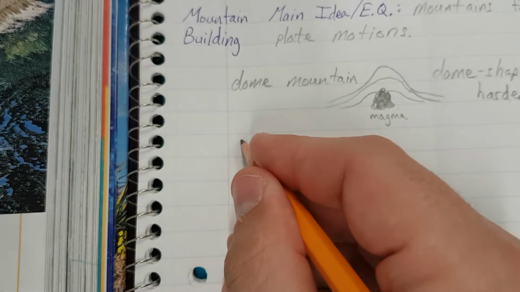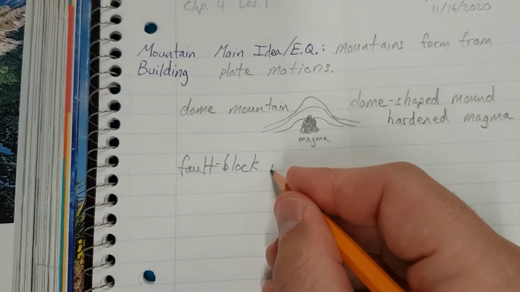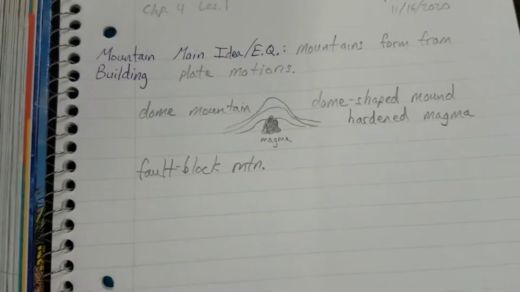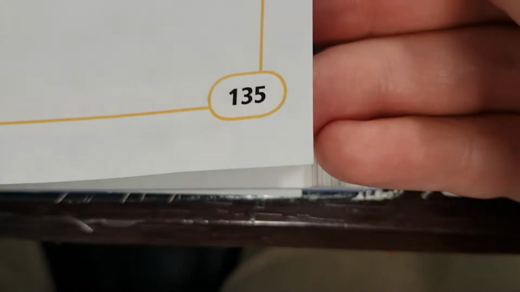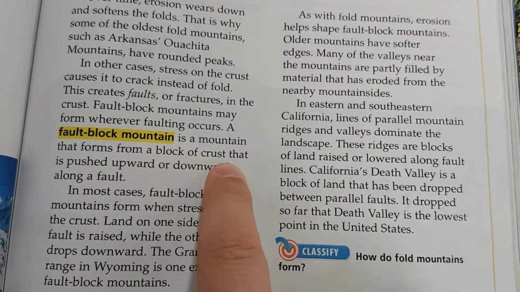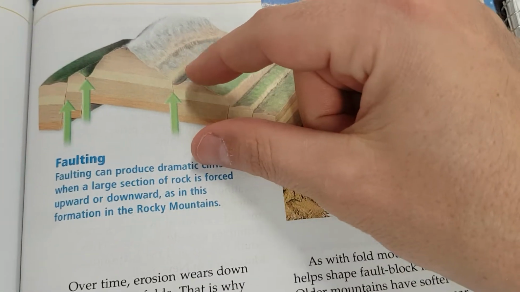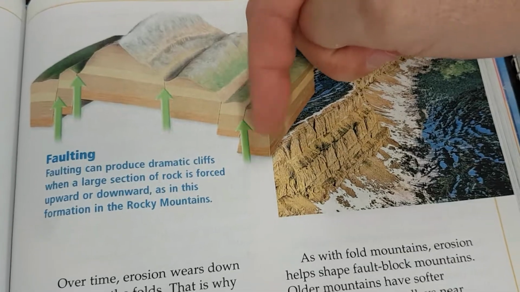Okay, the next vocabulary term, fault block mountain. Okay, dome mountain, right there. Fault-block. MTN period is the abbreviation for mountain. Fault block mountain, page 135. A fault block mountain is a mountain that forms from a block of crust that is pushed upward or downward along a fault. That's what this looks like. So something's getting pushed up, and next to it, it's not getting pushed up as fast, or it might even be getting pushed down, and you end up with cliffs.